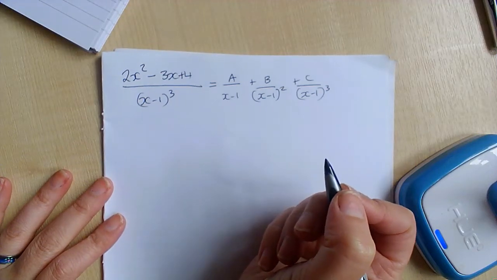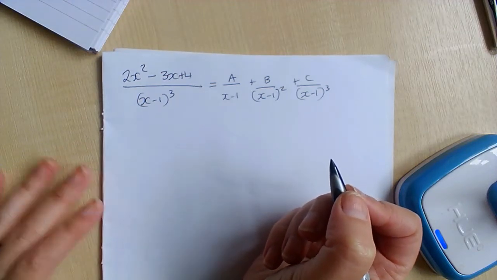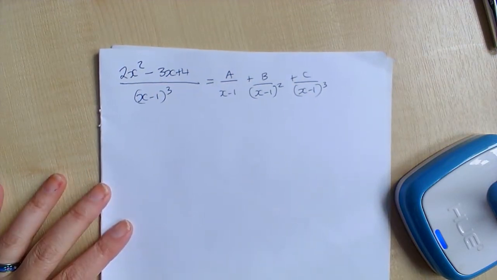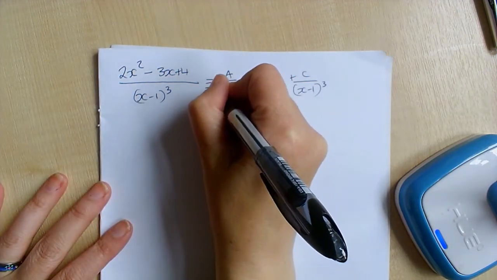Hi folks, happy Friday. We've got question 10 from the textbook exercises. We were asked to write the fraction on the left in the form on the right. We'll notice that already a small error has been made by our guest presenter. That's better. It's an identity.